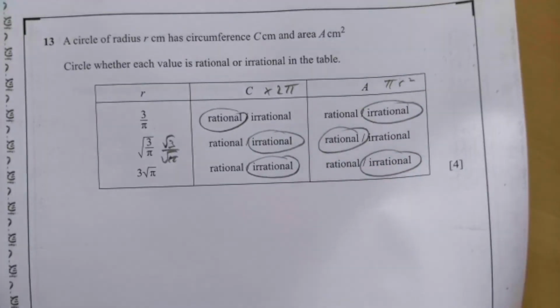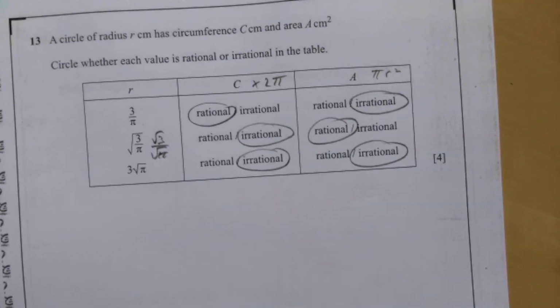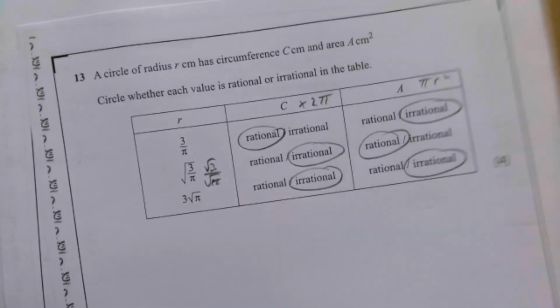It's quite a tough one. Question 14, nearly there.